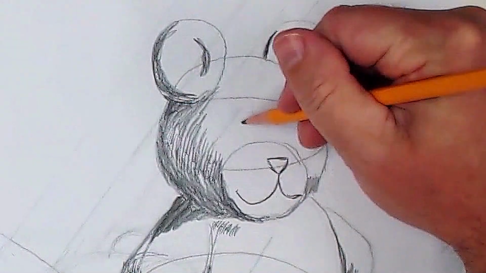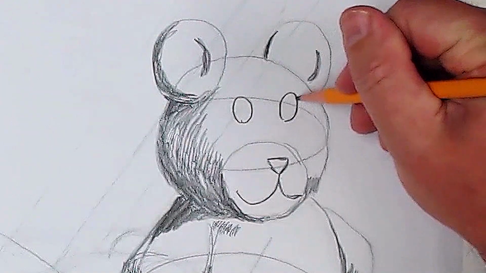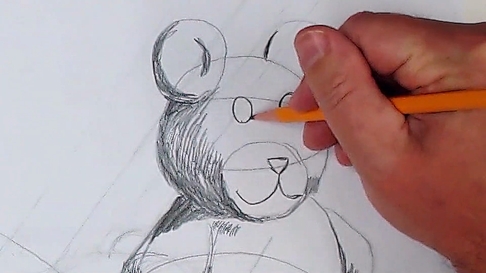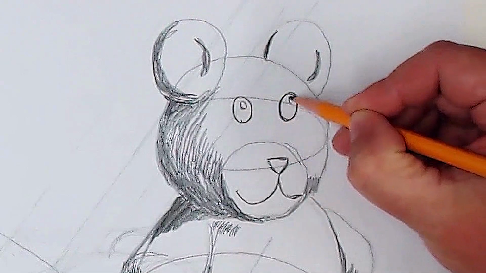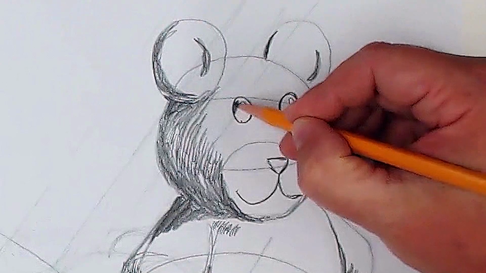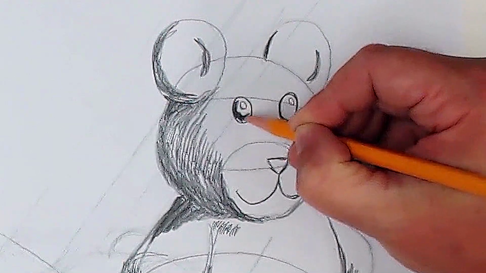Putting in some of the details here. Right. And even on the details, maybe these are just shiny plastic eyes. So they're going to be catching the light. You're going to have a highlight. They're going to have shading.